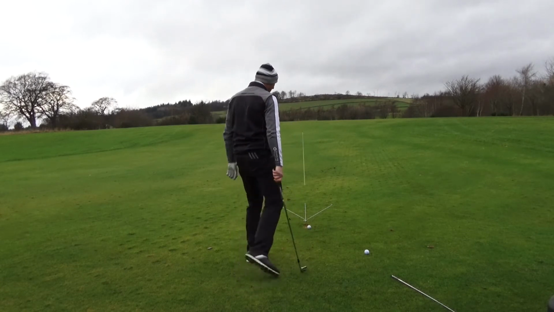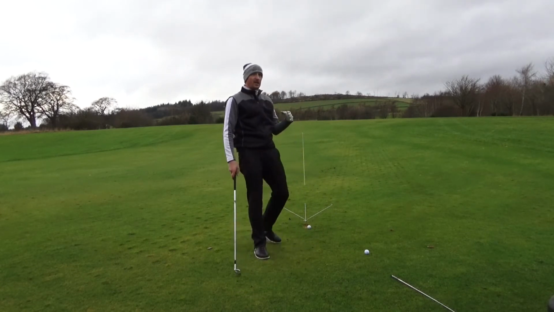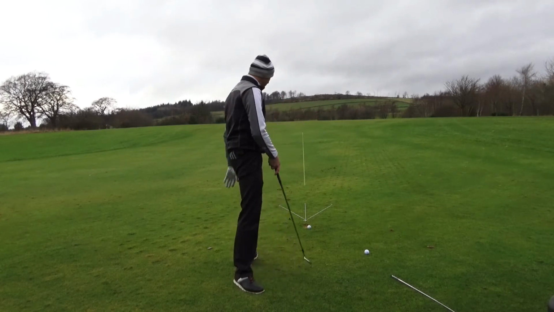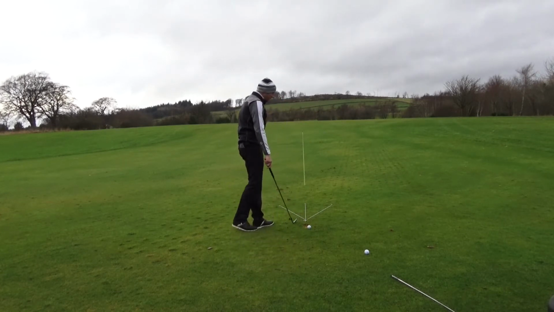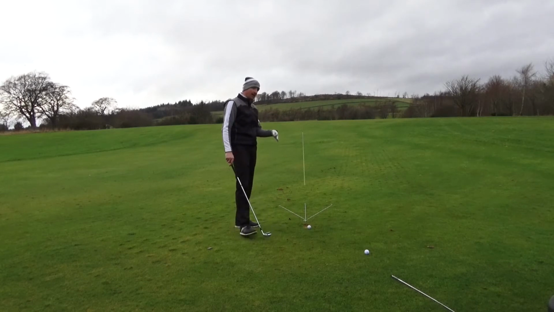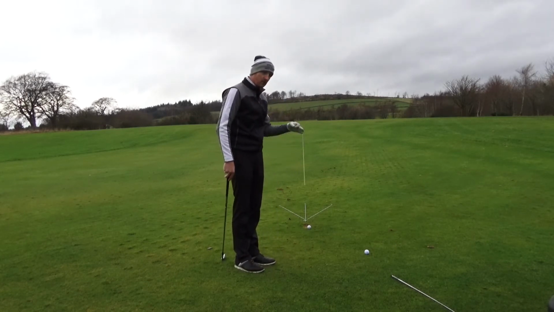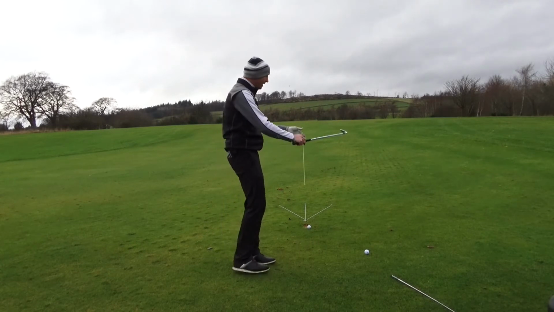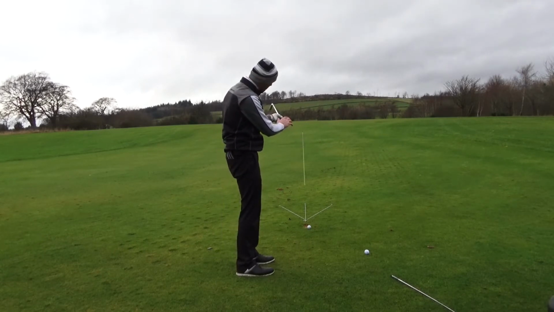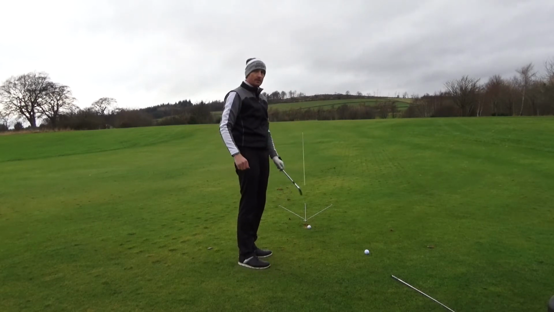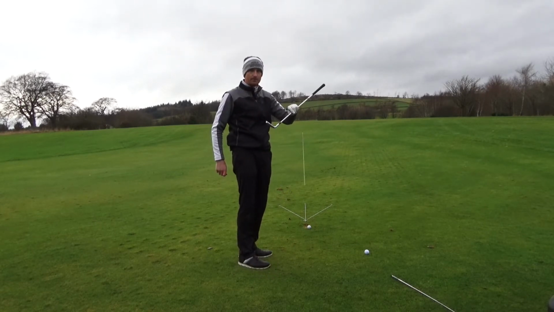So if my club face points, let's say, 10 degrees to the left of my target, my swing path has to be double that, 20 left, do the maths. Club face aims 10 left, my swing path has to be 20 left for that to fade back onto target, assuming I catch it out the middle of the golf club.